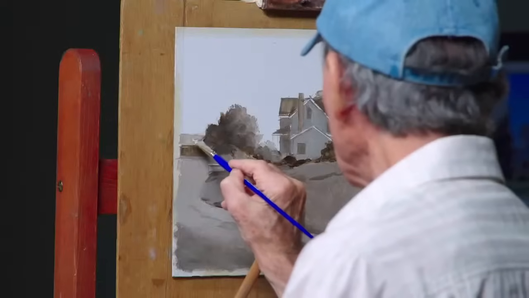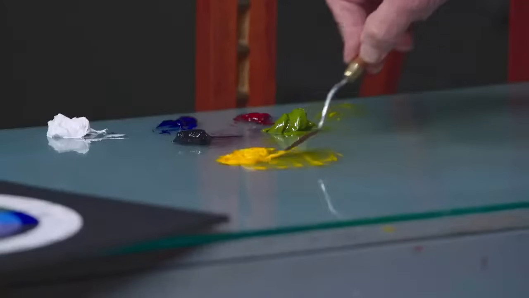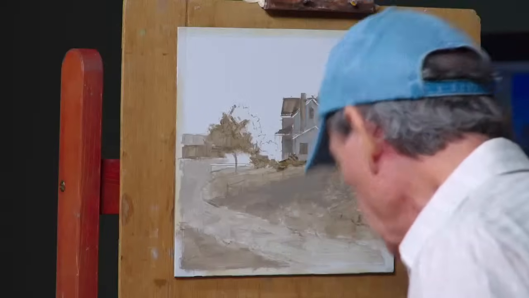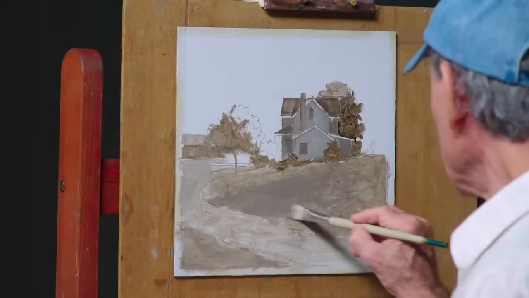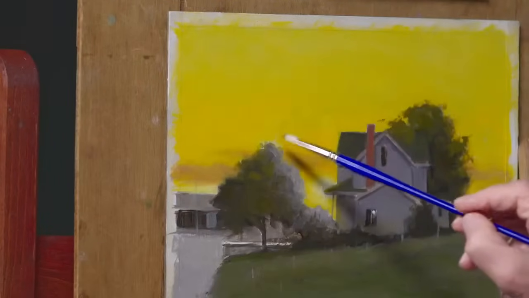So in this video, you're going to see me create a monochromatic painting, and then I'm going to add color on top of that. It's just a tremendous help in showing that value is what creates the mood of a painting, and then color enhances that mood.